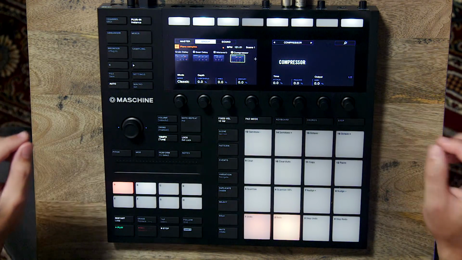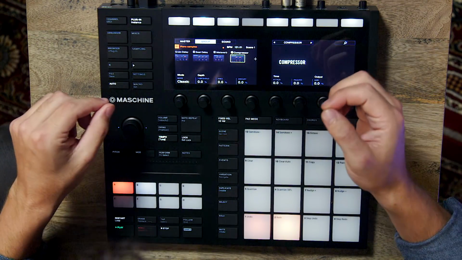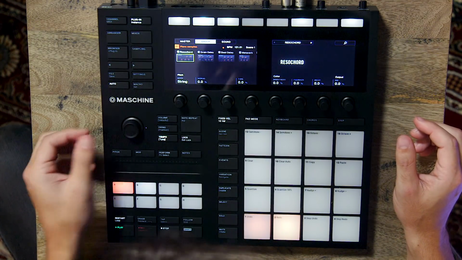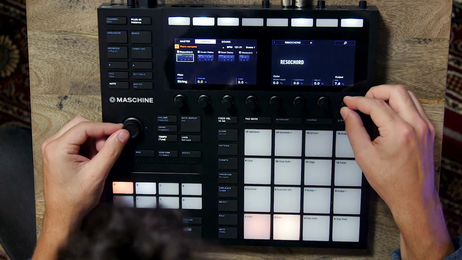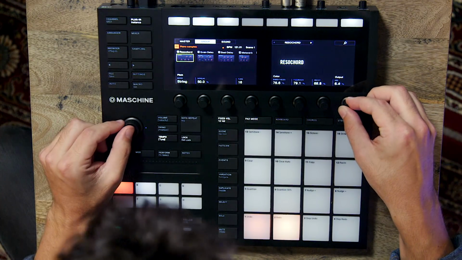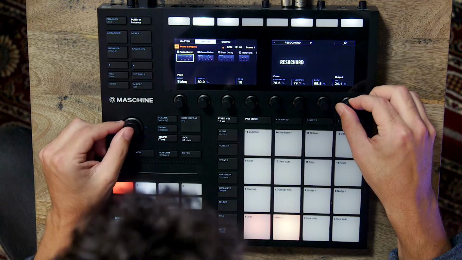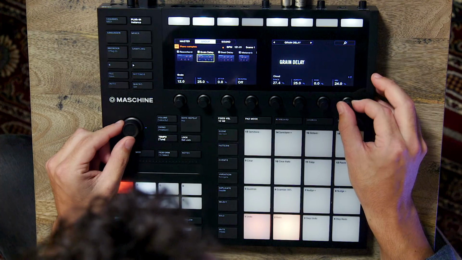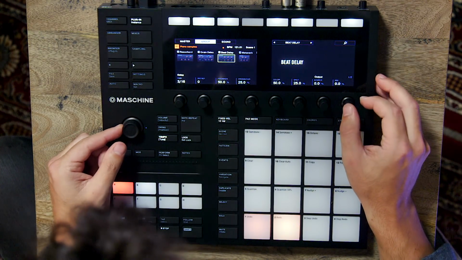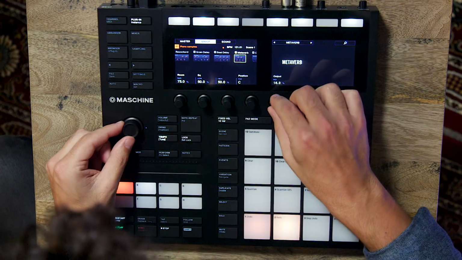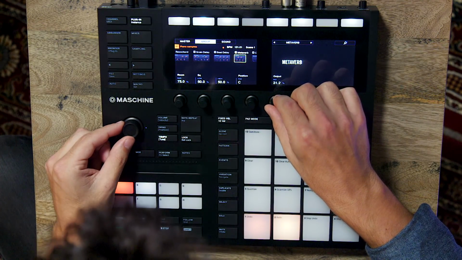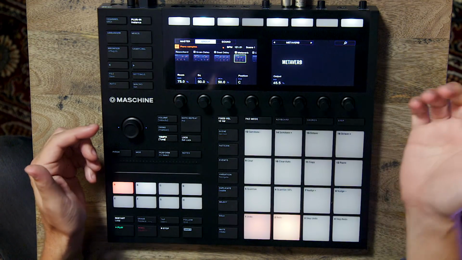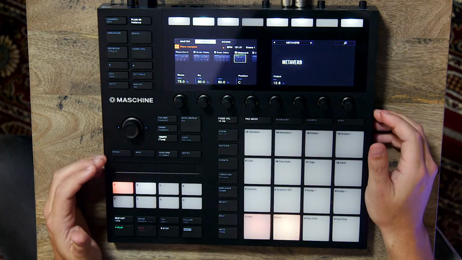And then what I can do is I can start basically making changes. So I'm going to use the push controller to navigate through it. So let's add things like a little bit of resonance. A little bit of delay from the grain delay. Some reverb. You can see how you can kind of build these swells. And then when you're ready, go back to its original state.